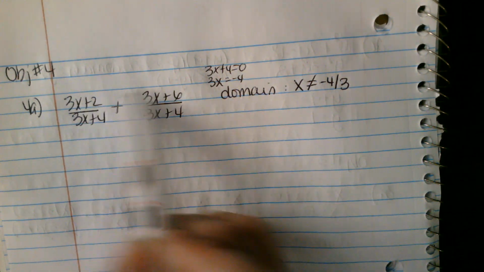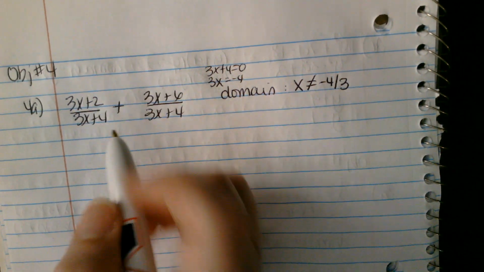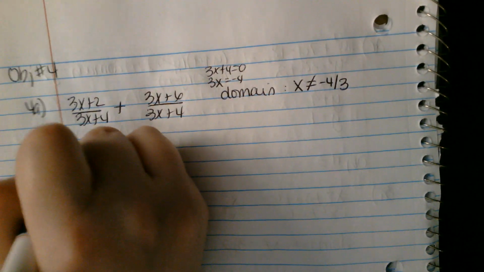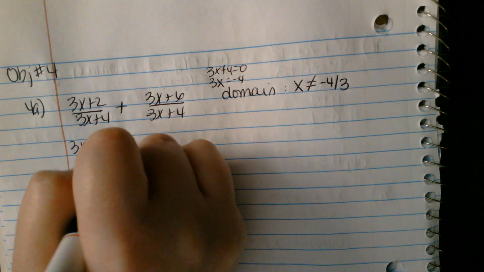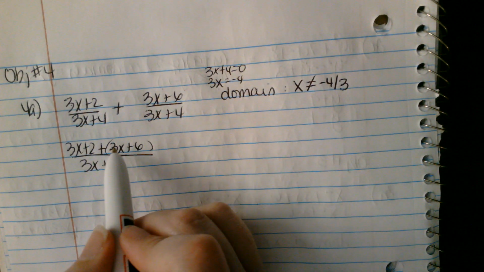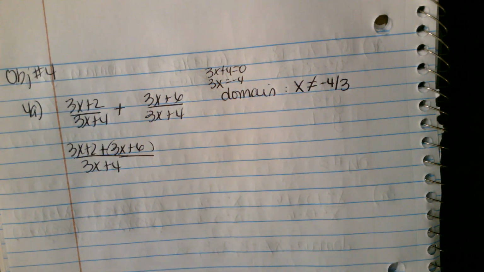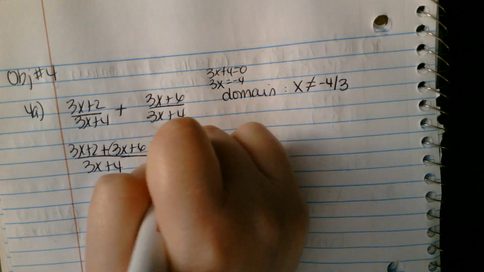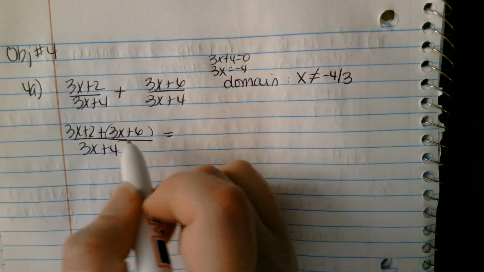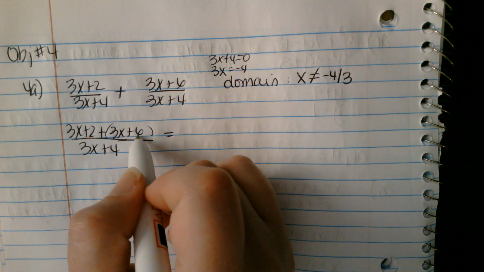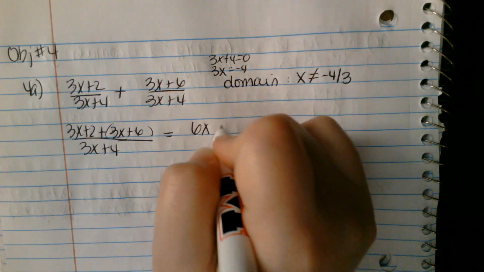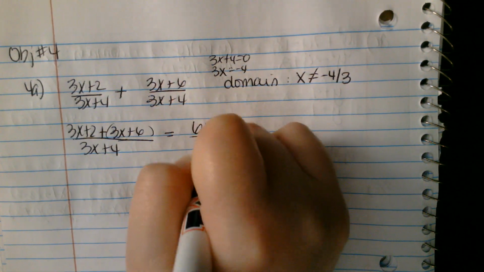Now we can actually add straight across because we have the same denominator. The denominator stays the same, 3x plus 4. For the numerators, we have 3x plus 2 plus 3x plus 6. Because it is a plus, you don't really need the parentheses, but I did that out of habit to help with the subtraction later on. So we have 3x plus 3x, which is 6x, and 2 plus 6, which is 8, over 3x plus 4.